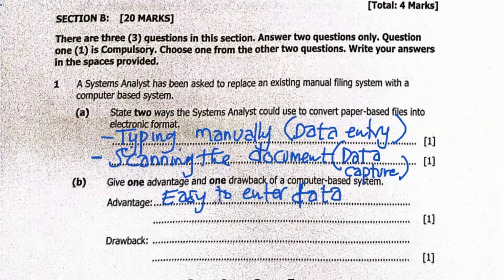So here, instead of just saying it is fast, it is accurate, those are general answers. They are vague answers. You have to qualify your answers. So quick to enter data or faster to enter data. Easy to update records.